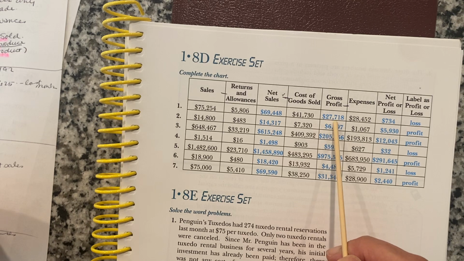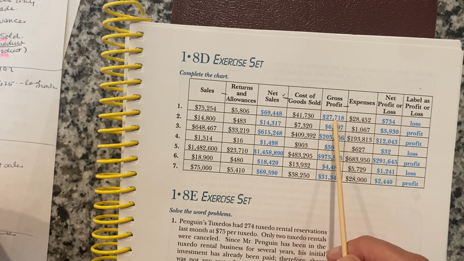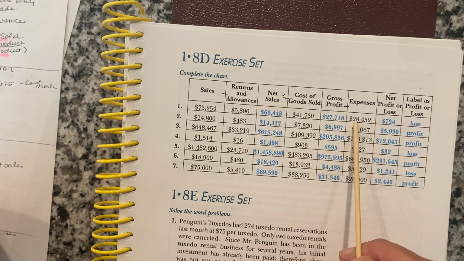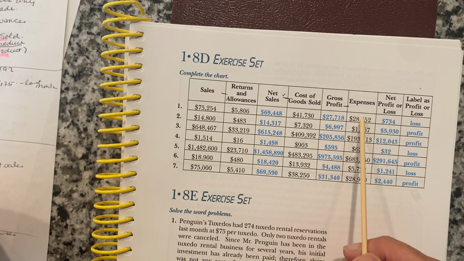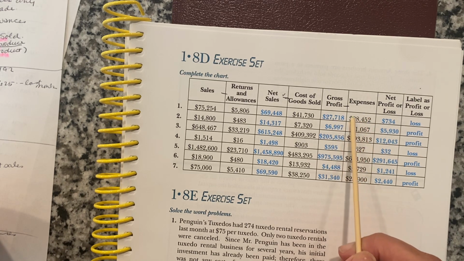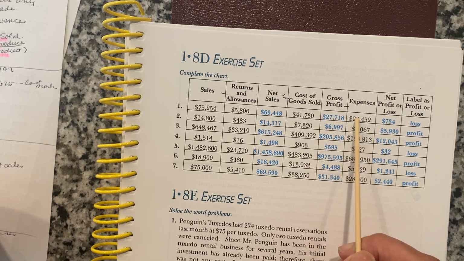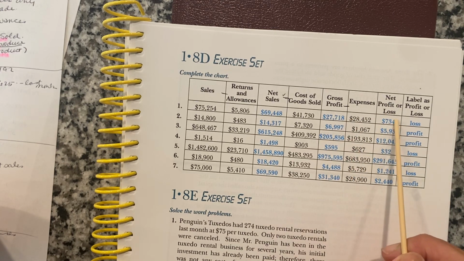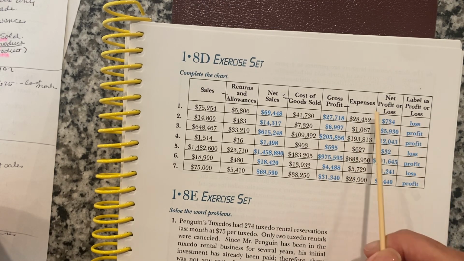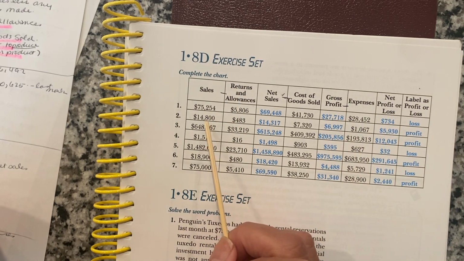And then our cost of the goods, we have to subtract that, and then we get our gross profit, which is $27,718. But we have our expenses. So we subtract our expenses from here, the gross profit minus the expenses. We get the net profit or loss. The expenses are more, $28,000. The gross profit is $27,000. So if we find the difference between these two, we have $734, and it's going to be a loss because the expenses are more. You get it? Let's do the next one.